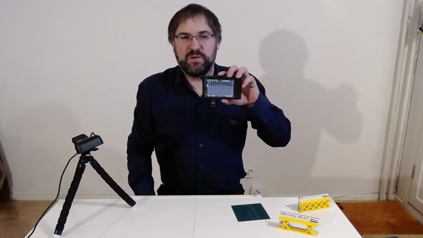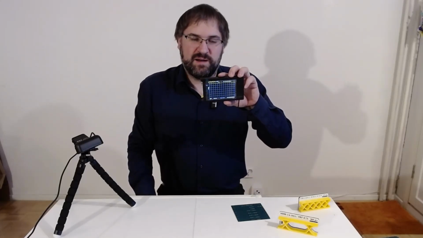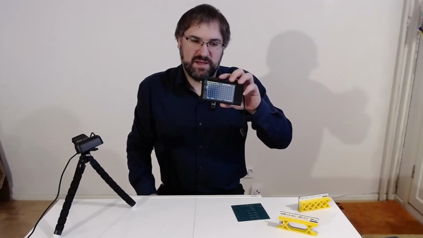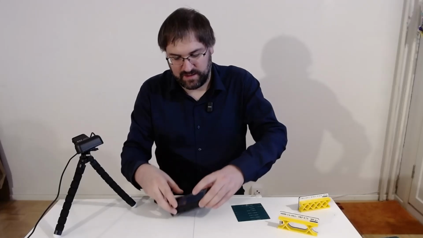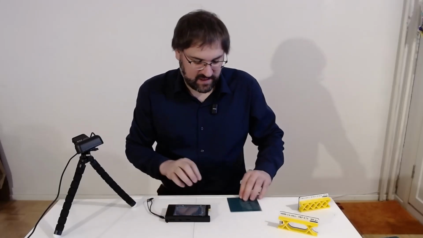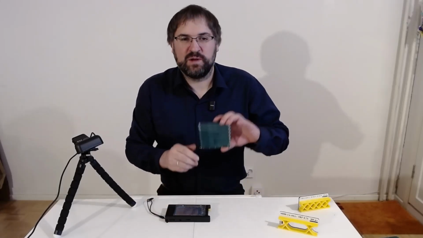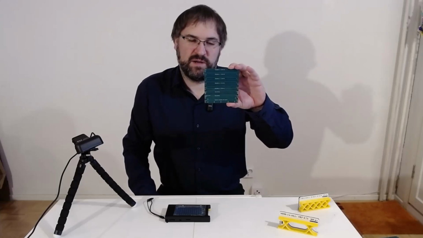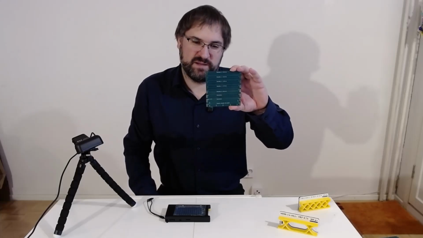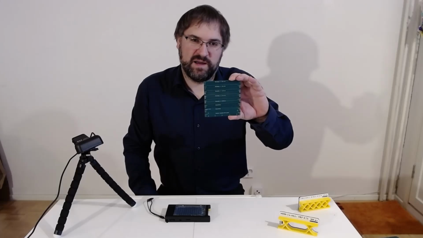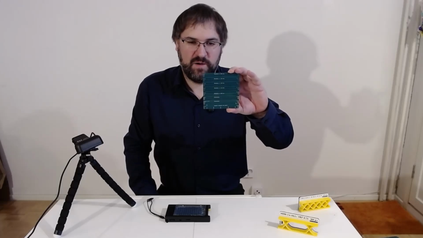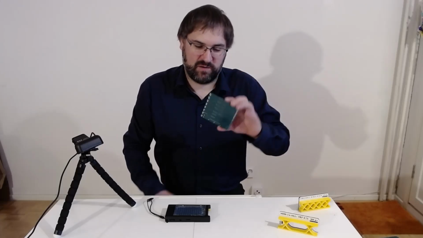Hi, I want to show you how you can use a vector network analyzer to perform time domain reflectometry measurements. And this is a great tool to get information about the impedance of PCB traces and also to localize changes of the impedance along the trace.